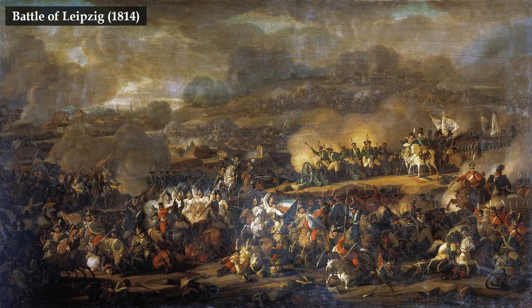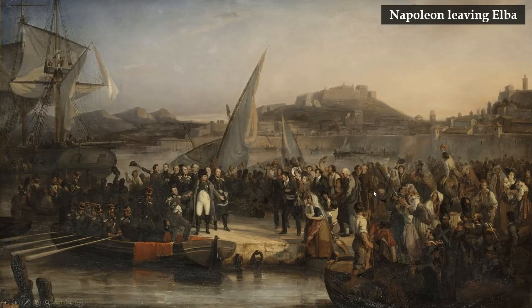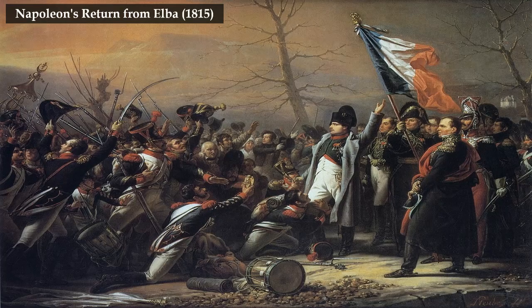He was exiled to the island of Elba on the western coast of Italy, and Louis XVIII, the youngest brother of Louis XVI, came to the throne. Here, this is sad Napoleon, pobrecito, going to exile. But many people still supported Napoleon in France, so he managed to escape and come back to France the year after, in 1815. This is called the 100 Days, o los 100 días de Napoleón. Louis XVIII had to flee, Napoleon seized power again, and he called his army once again.